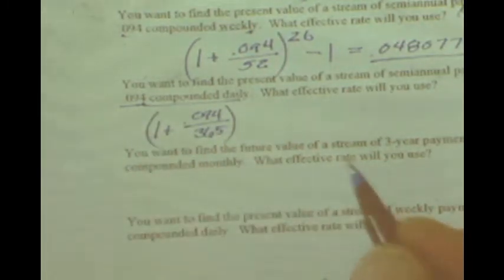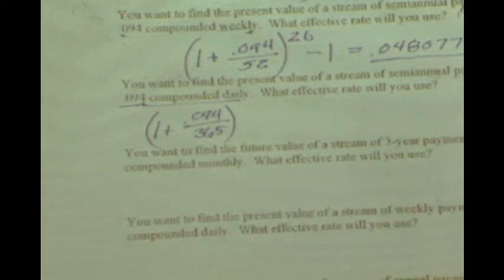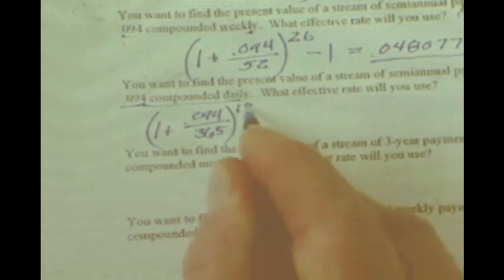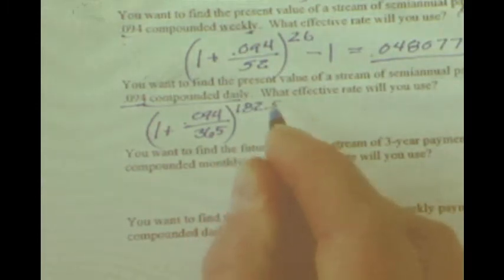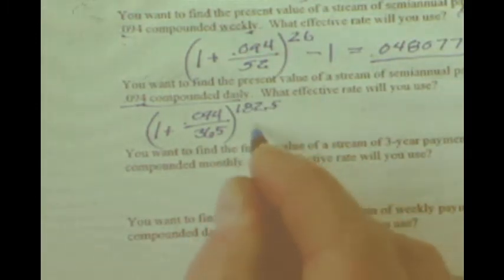says that again we have semi-annual payments, and again we have 0.094, but this time it's compounded daily. But we're going to approach it exactly the same way. We take 1 plus the stated annual rate divided by 365 days in a year. Well, how many days in a half of a year? Well, how about 182? This won't make that much difference, but I'll put 182 and a half.